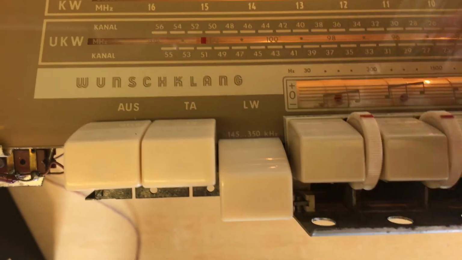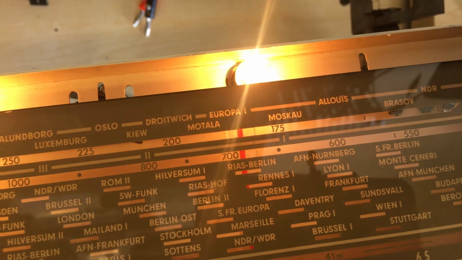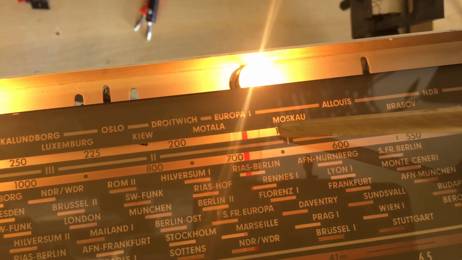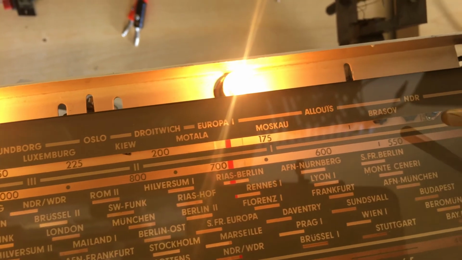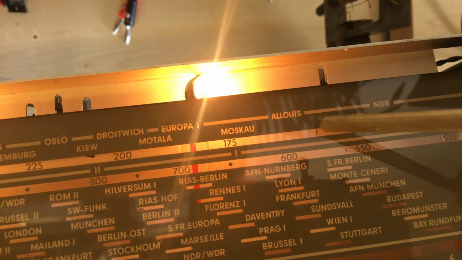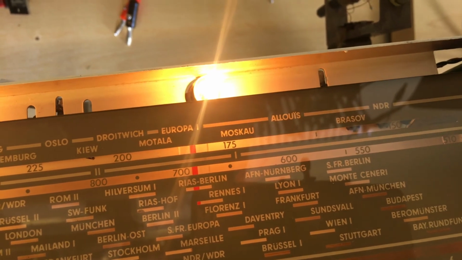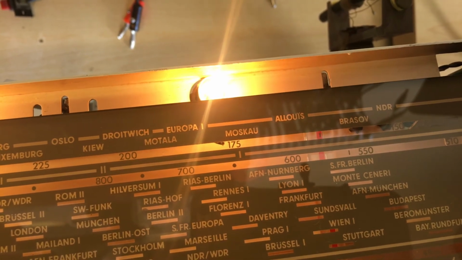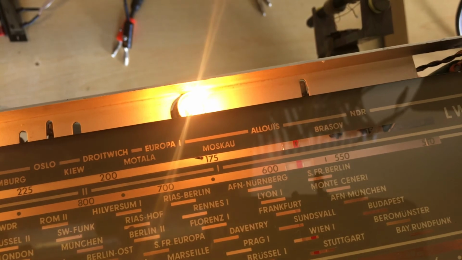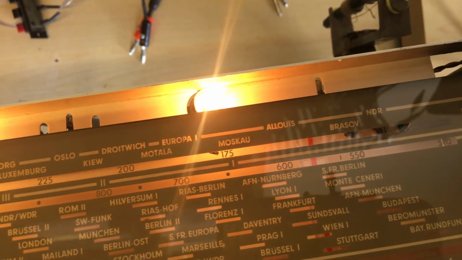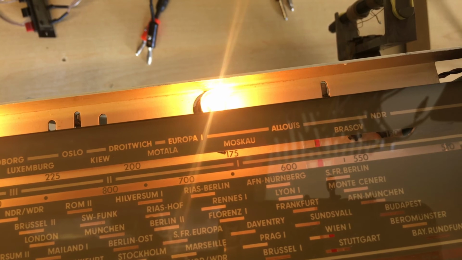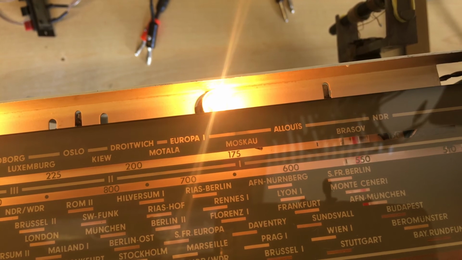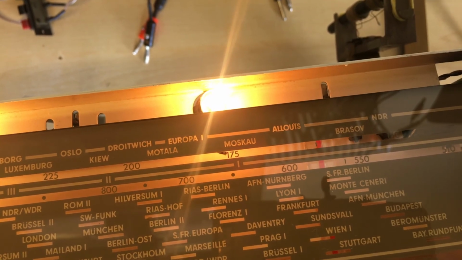So we select long wave, we go to the dial, and again there's 175, that's 150, that's 160 on that little line over there. That's where we should hear it. Well, it's there. Slightly out. It's actually peaking over here. More like over there. So I'll put that on 160.